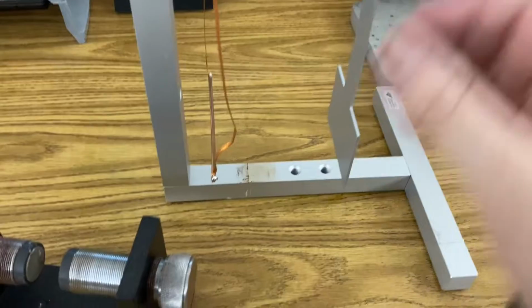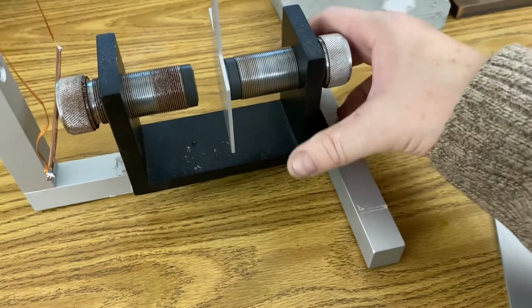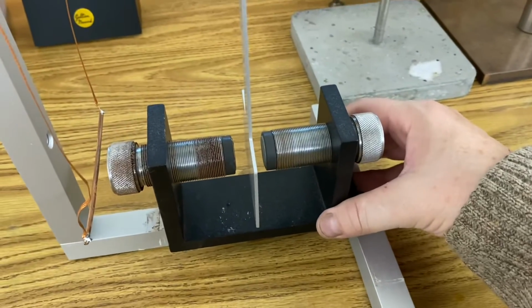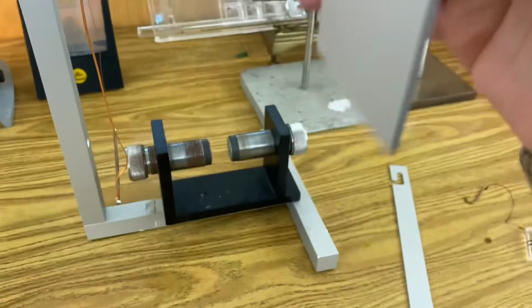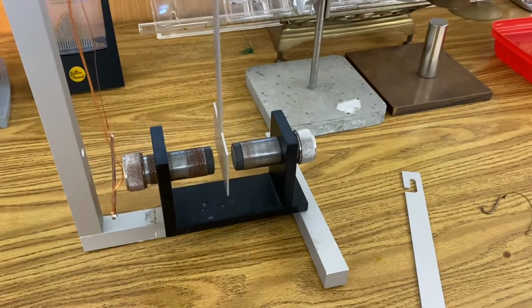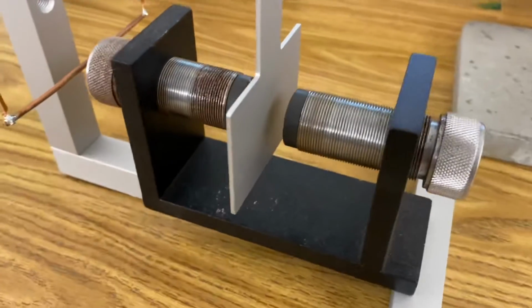But when I add the magnetic field, the aluminum has electrons that reorientate themselves with the magnetic field, and the pendulum slows down very quickly. That's because aluminum is a paramagnet.